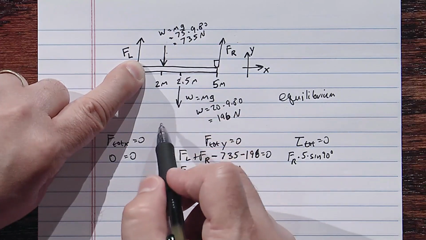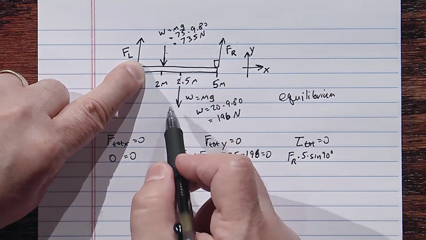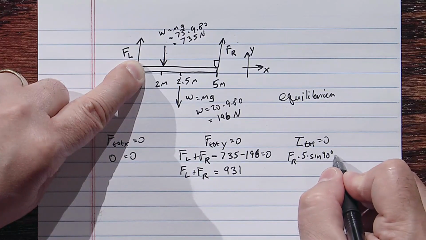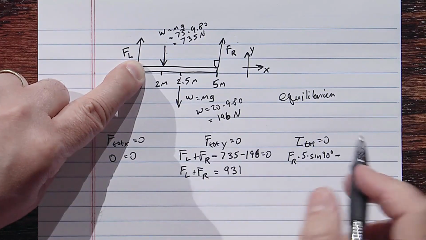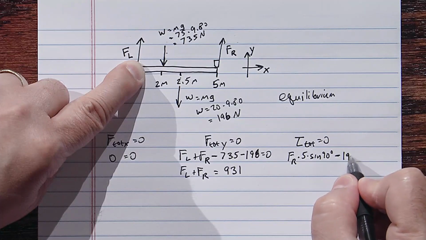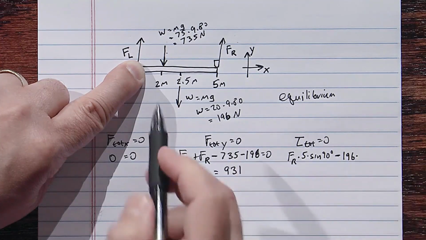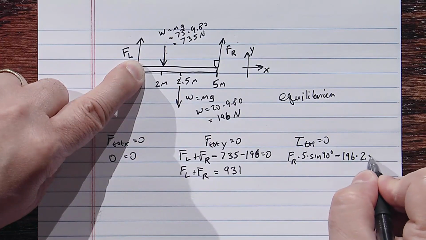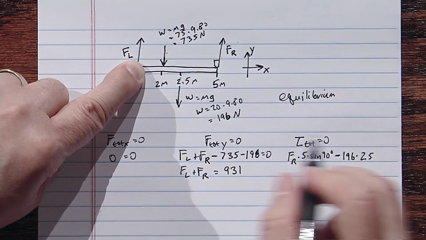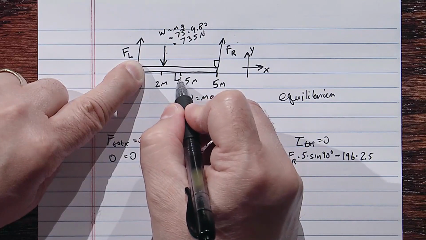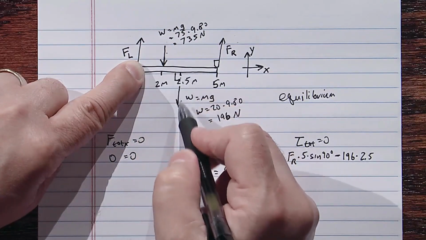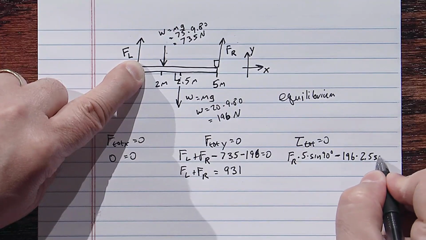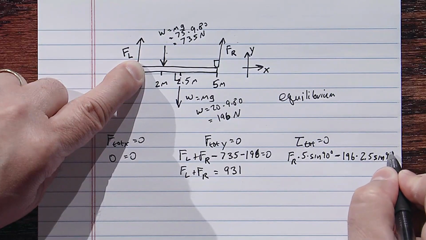Then we have to subtract off the torque from gravity on the board, which is going to be minus 196 newtons times a distance of 2.5 meters times the sine of the angle between this force and the board. And you can see that this force and the board also make a 90-degree angle, times sine of 90 degrees.